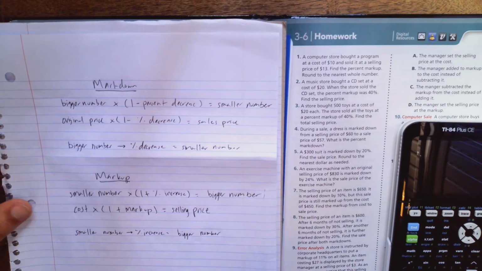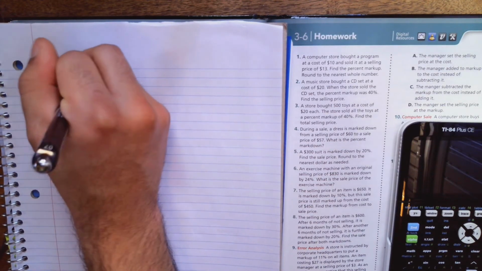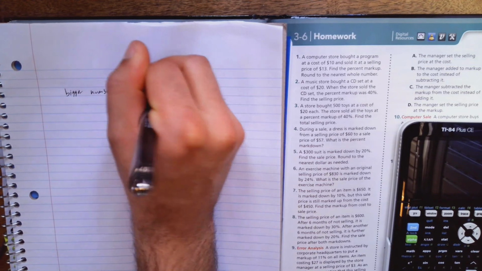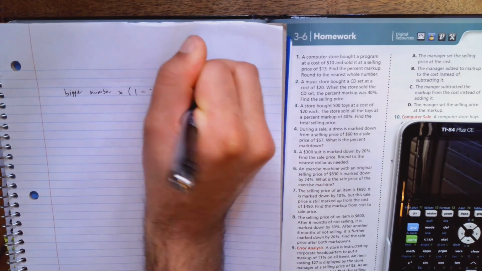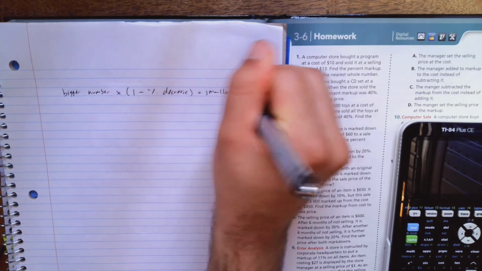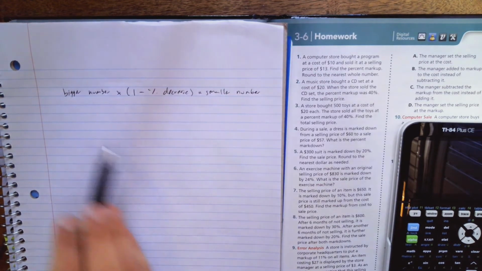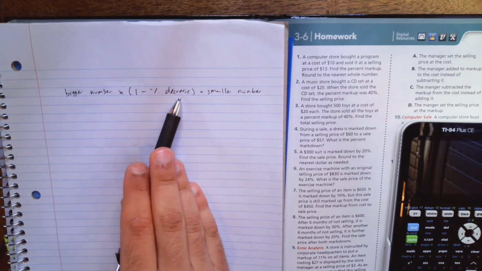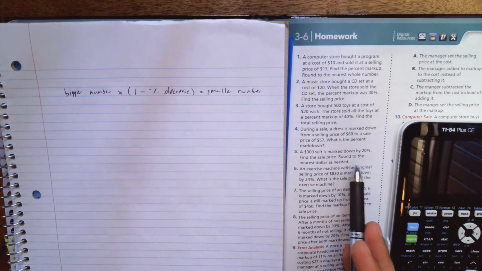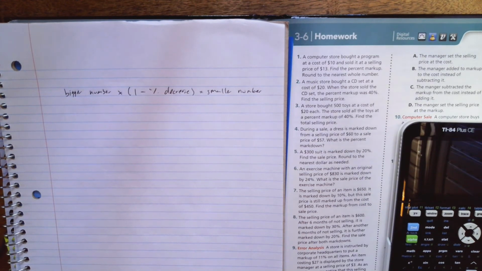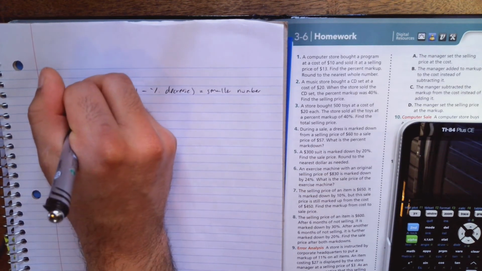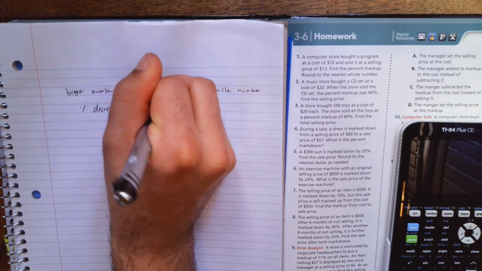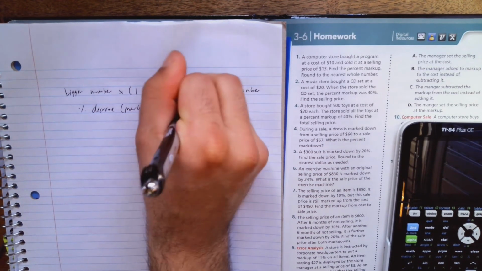Okay, so let's write down that equation. Our bigger number times 1 minus our percent decrease is equal to our smaller number. Okay, now let's try to find each one of these three parts of the equation. Are we given the percent decrease in this problem? And what's the percent decrease? So our percent decrease, or our markdown, is 0.20.